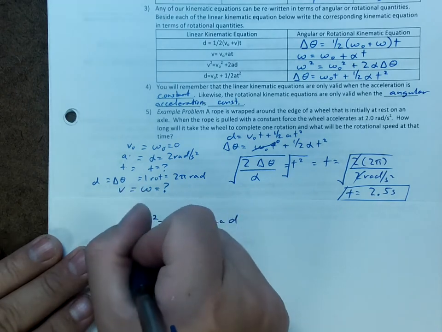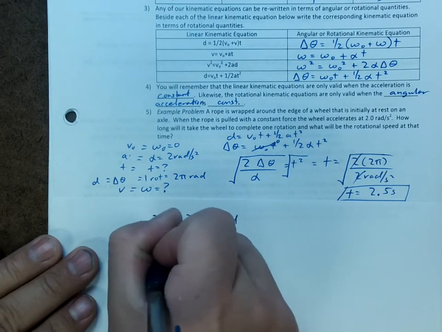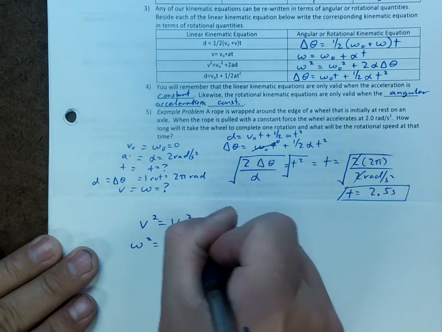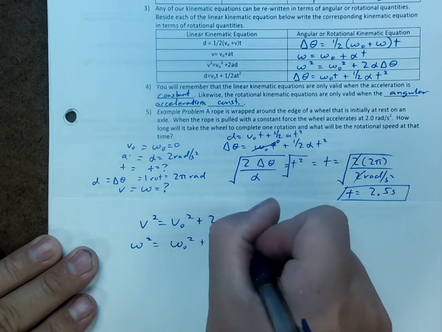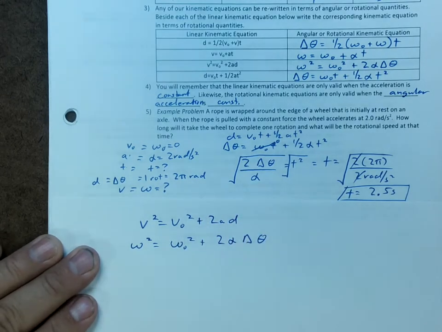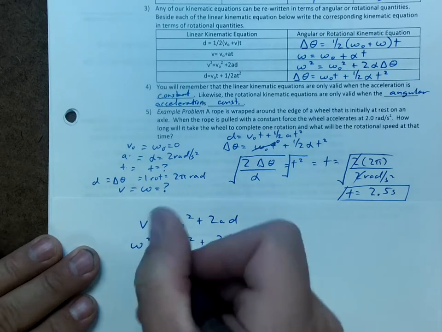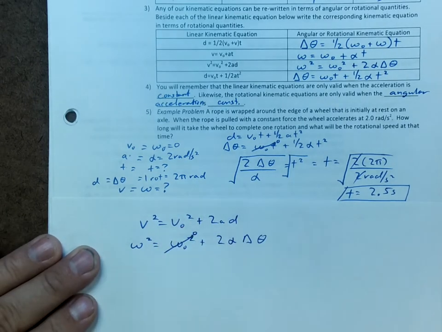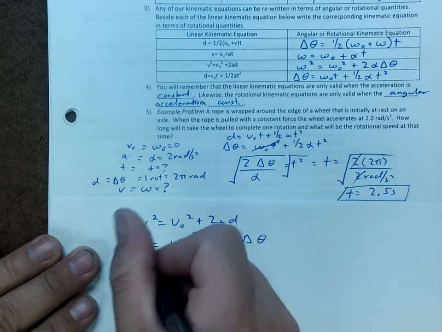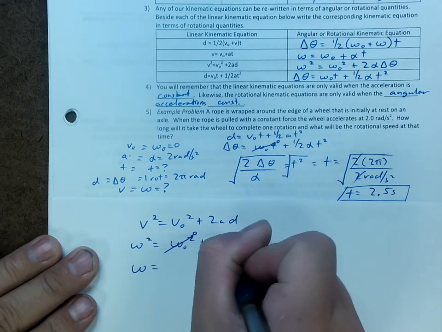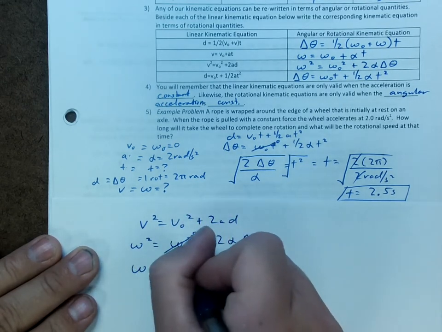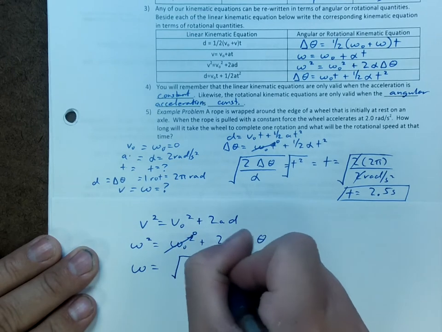If we convert this to a rotational equation, it looks like that. Our initial angular speed is 0, so we can throw that part away. And our final rotational speed will be the square root of 2αΔθ.